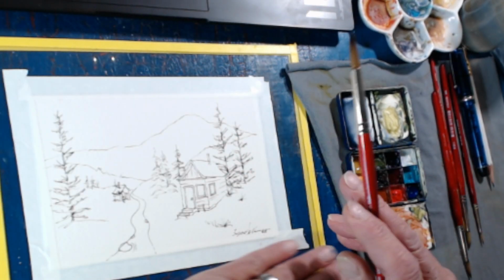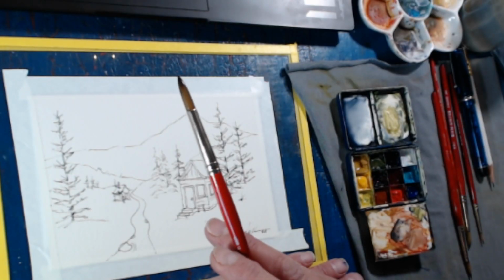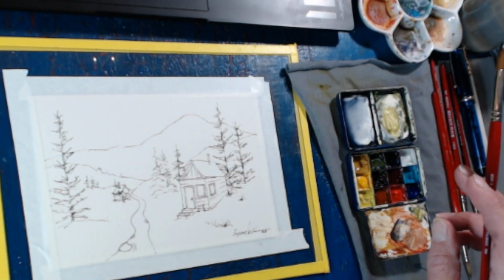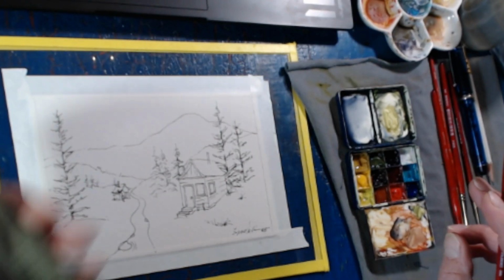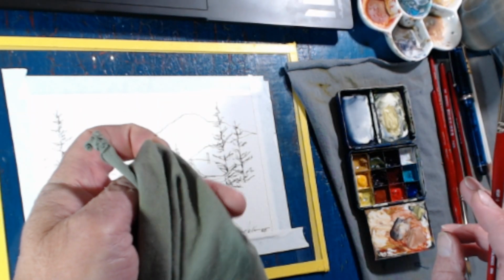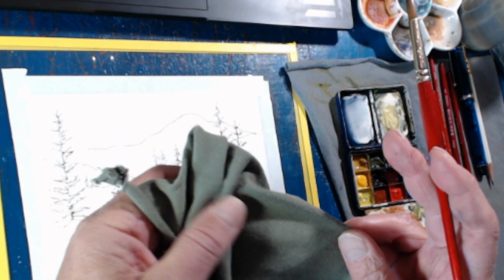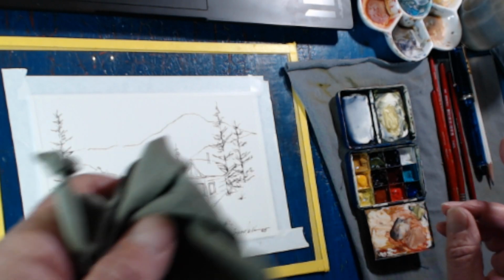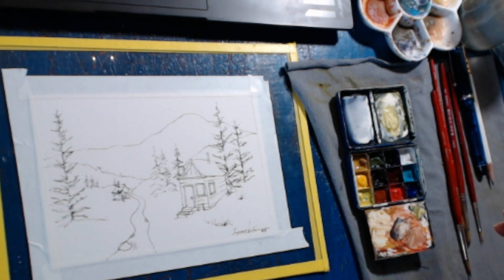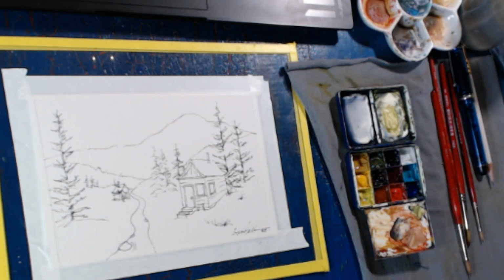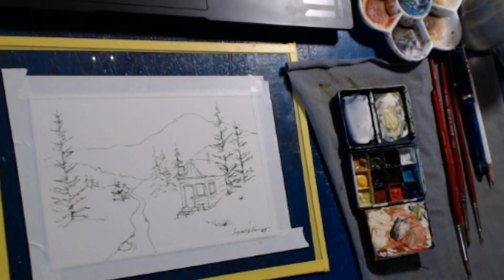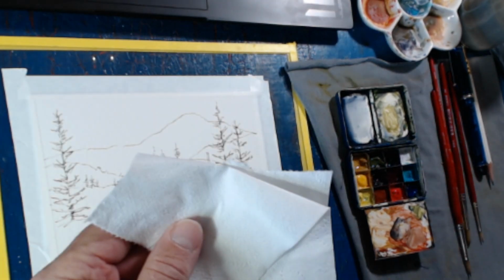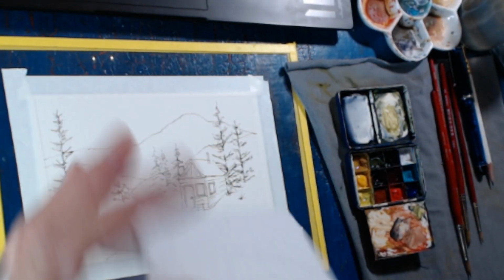Okay. So on this first wash, you want to be ready with a little bit of an old colored t-shirt. This one's made one of the Carhartts, and I'm going to use that. You can use a tissue from one of those boxes, or a piece of soft tissue.